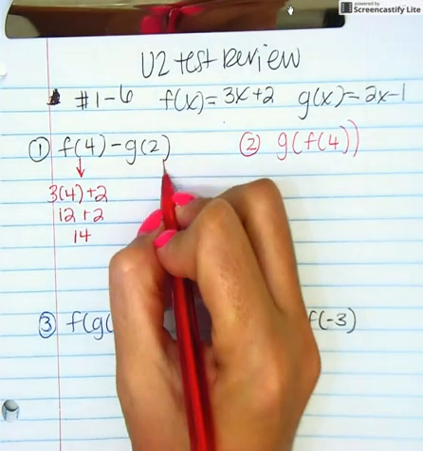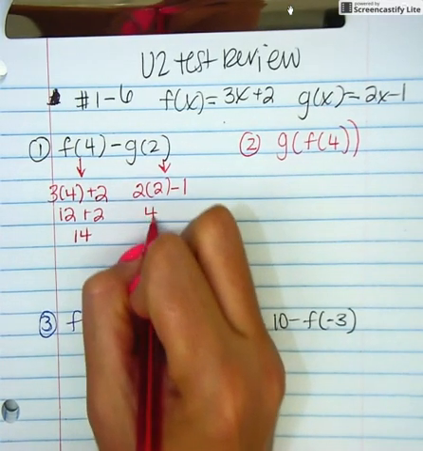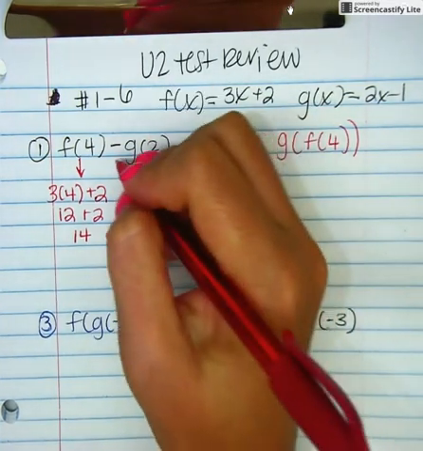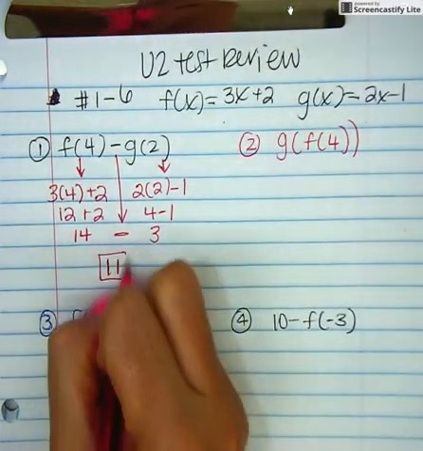G of 2 gives me 2 times 2 minus 1. 4 minus 1 is 3. And don't forget to bring down your minus sign, and 14 minus 3 is 11.